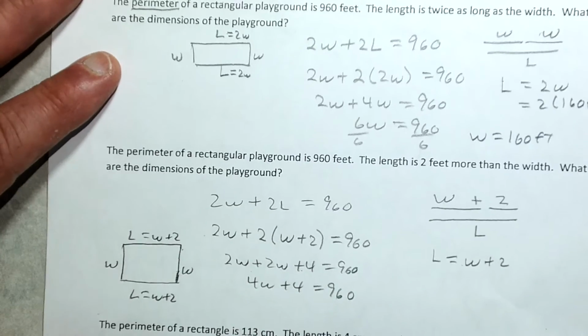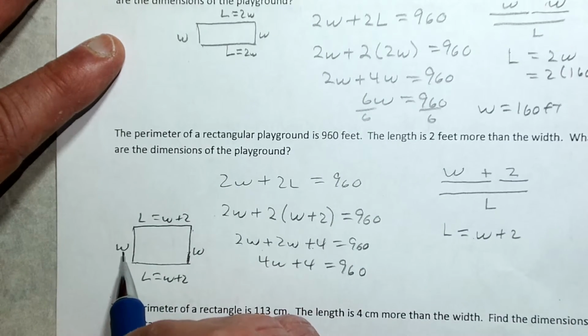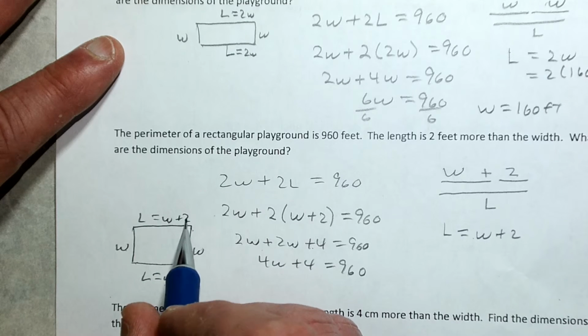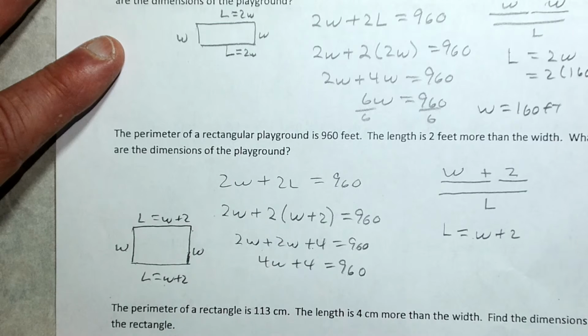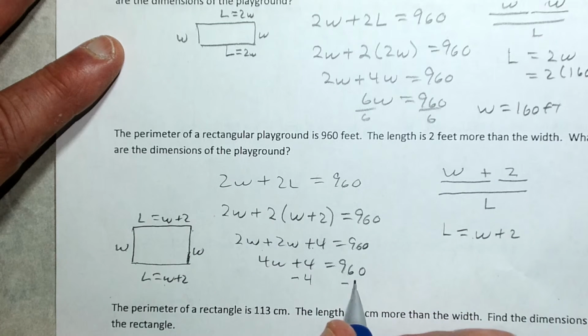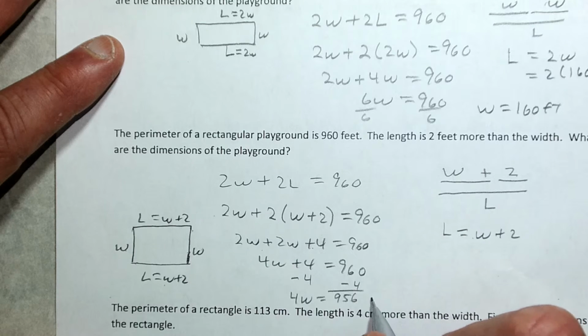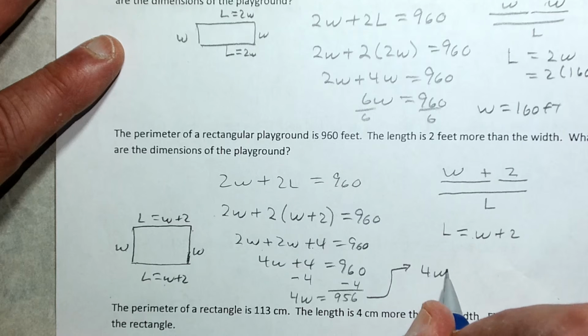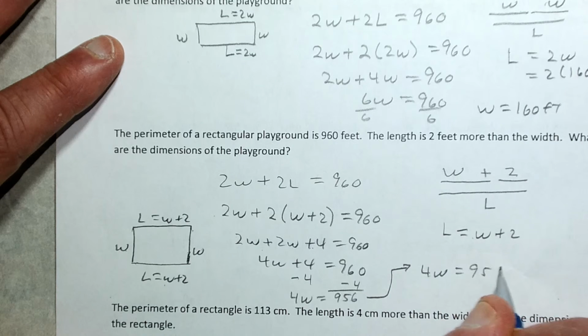We'll take a look here. Let's just compare it. Here I would have W, W, W, and W would be 4W, and 2 plus 2 would be 4. Now I just solve the equation, subtract 4. That would be 956. And I have 4W is equal to 956.